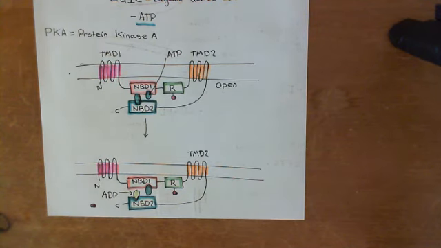So every time it opens, it consumes a molecule of ATP and hydrolyzes it down to ADP and then organic phosphate. So it's a really weird ligand-gated ion channel. ATP binds, gets hydrolyzed, and whilst the ATP is bound and being hydrolyzed, the channel is open, and then once the ATP has been hydrolyzed and the ADP and the inorganic phosphate have cleaved off, then it closes again, and then it's ready to go round in the cycle again.